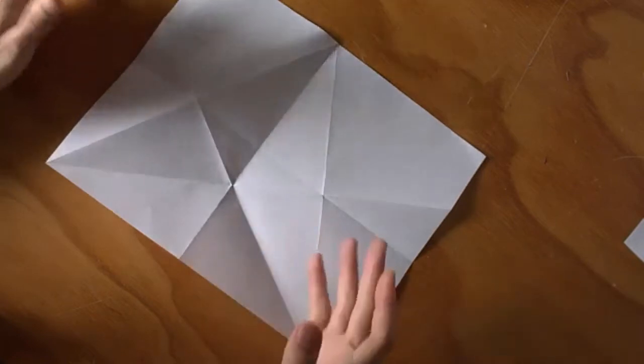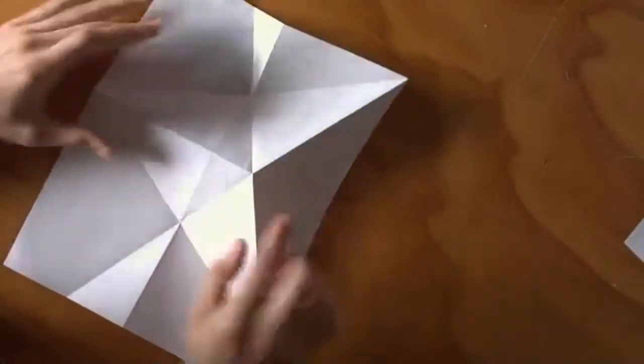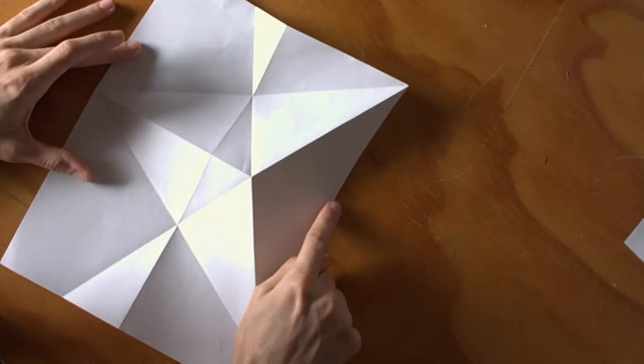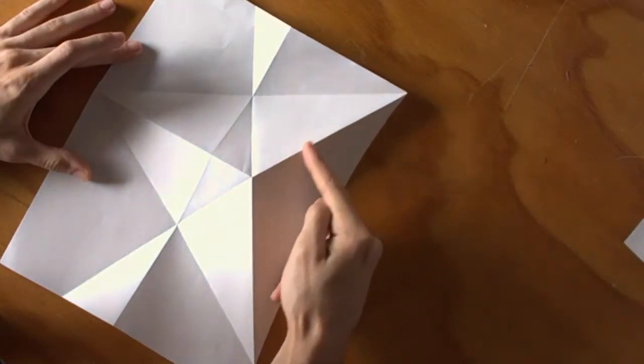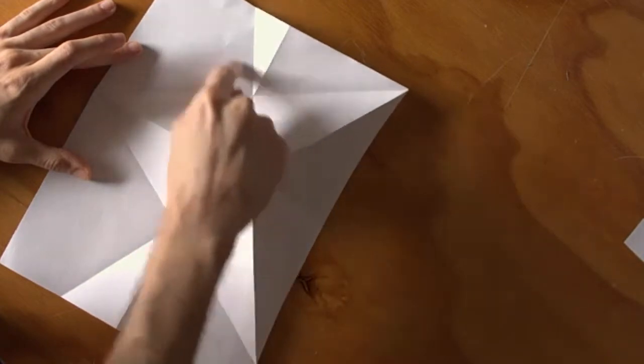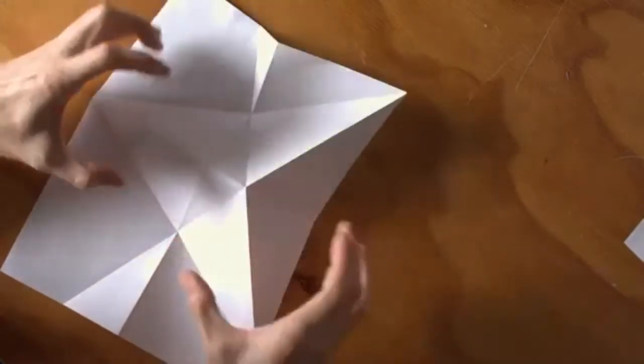Because we're doing this squishy squash fold, it's going to change. It starts coming in mountain, hits center, changes to valley. And that will allow us to contract it.